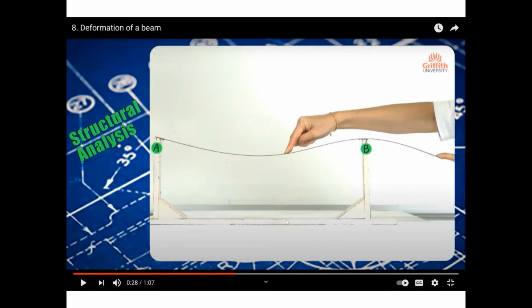Any beam in real life must deform like this. I know we cannot see this deformation because it's very, very small. But there is deformation for any structure under load.